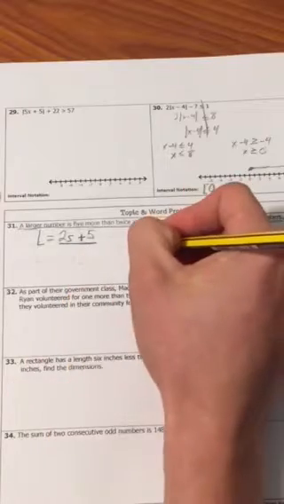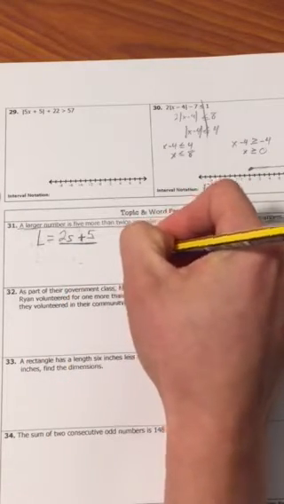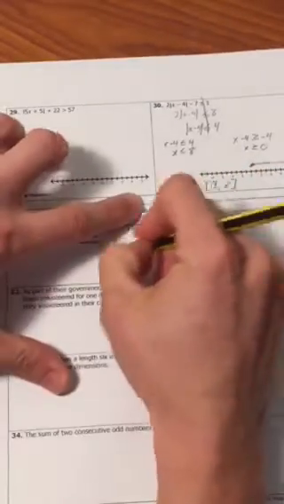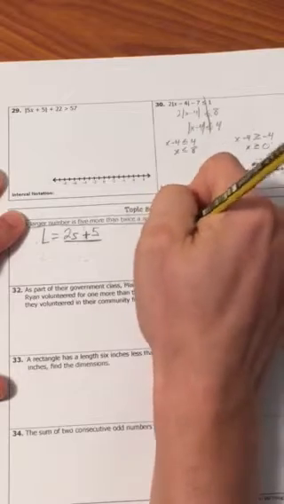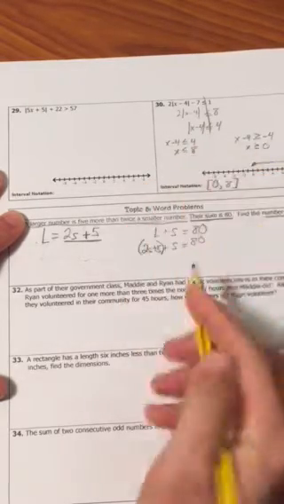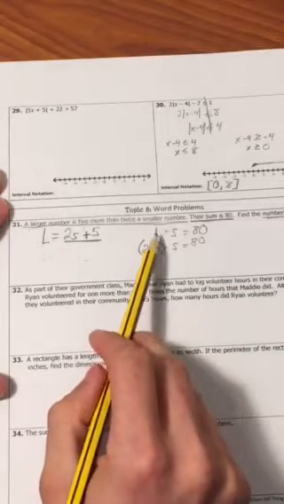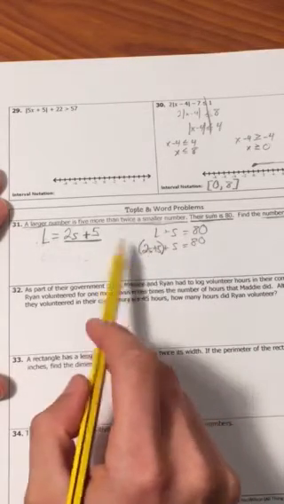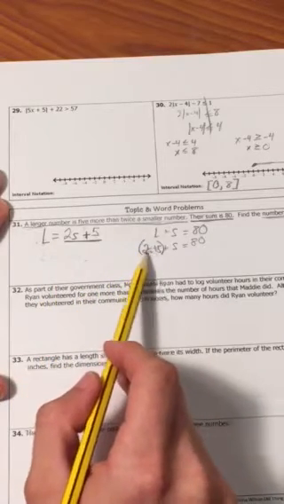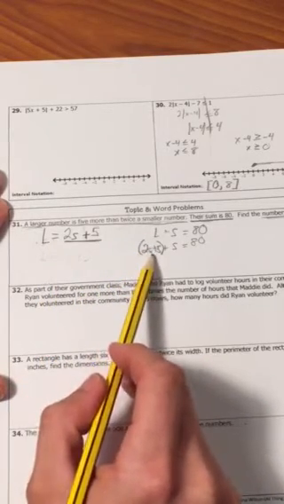So I'm going to write 2s plus 5. Ooh, that's pretty awful writing. So I'm going to write 2s plus 5. Still awful writing. But the point is L is 2s plus 5. And the way we know that is from right here. It says L is 2s plus 5. So instead of writing L, I'm writing what L is, 2s plus 5.